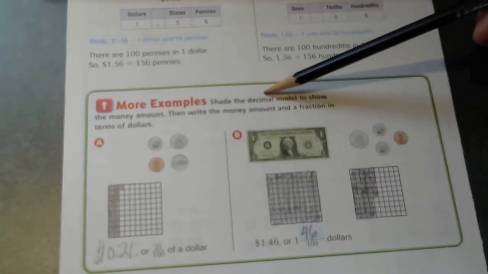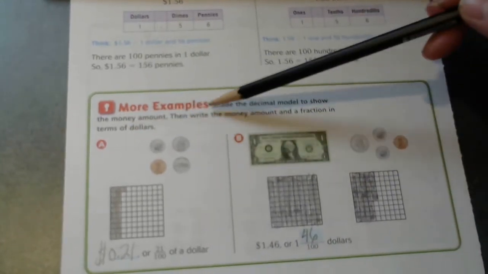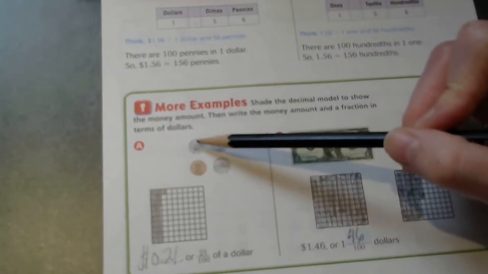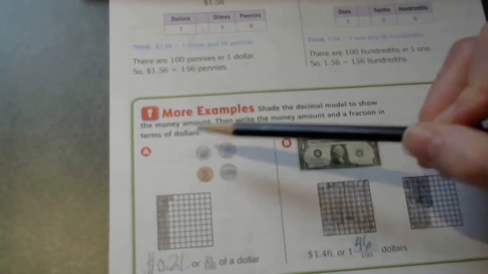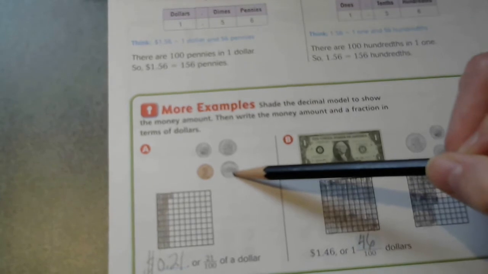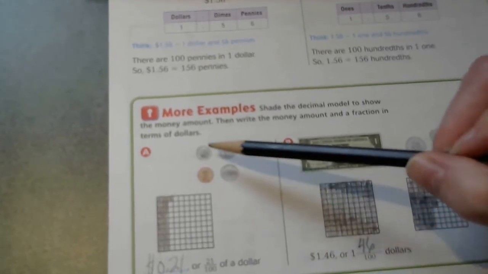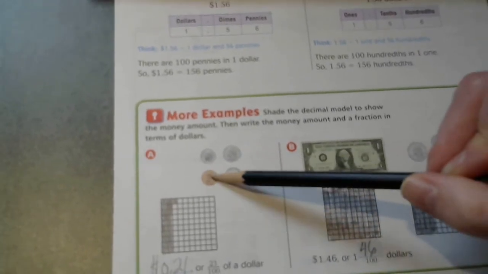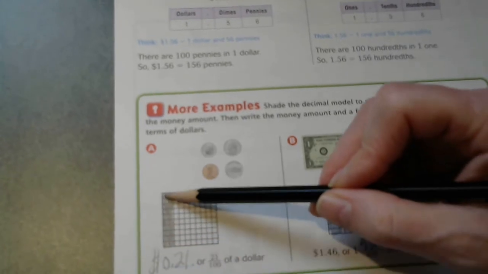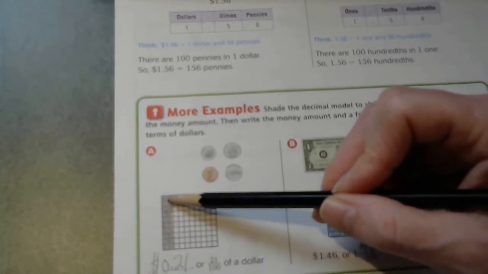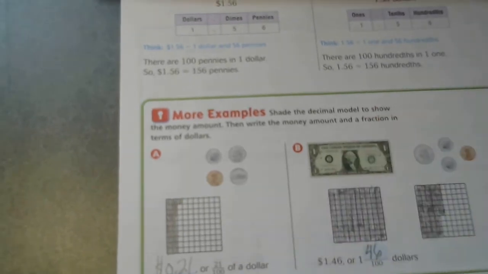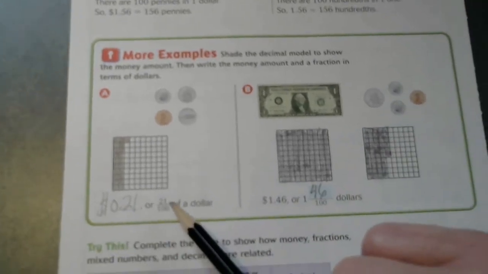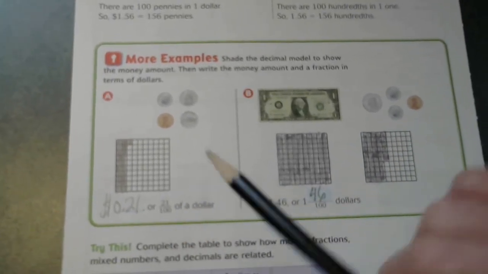More examples. Shade the decimal model to show the amount of money, then write the money amount and a fraction in terms of dollars. It shows us a dime, which is 10, a nickel, which is 5, another nickel, which is 5, and a penny. So we would count that 10, 15, 20, 21 cents. We would color in 2 rows, 10, 20, and 1 for the penny. 21 cents, or 0.21, or 21 hundredths of a dollar.